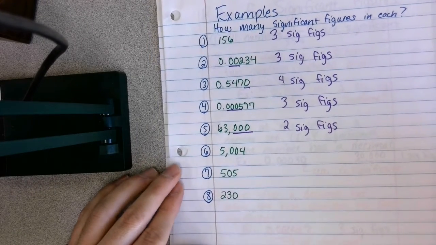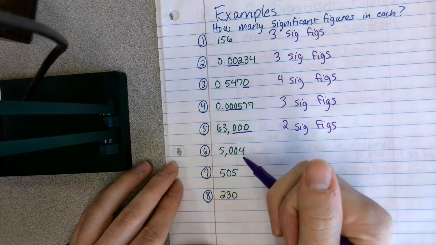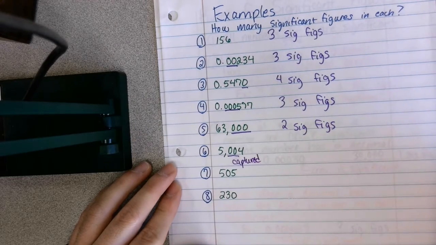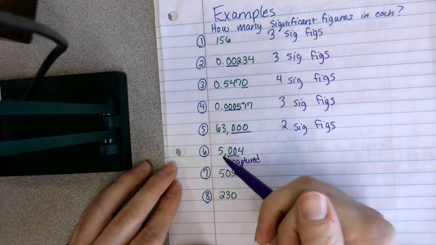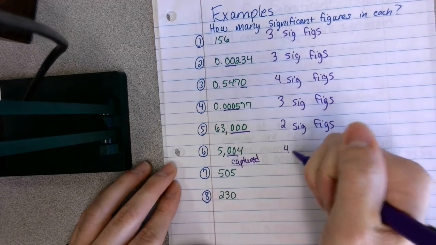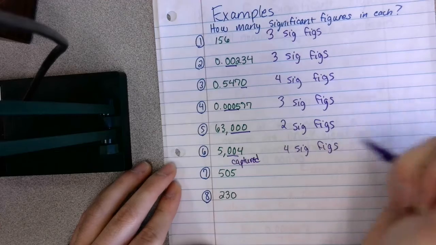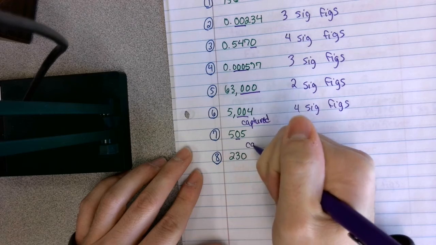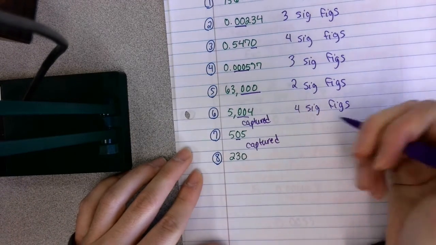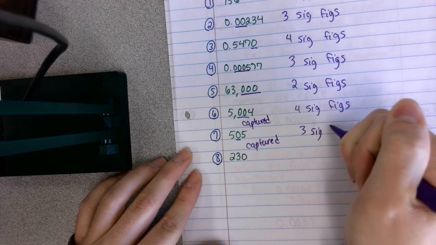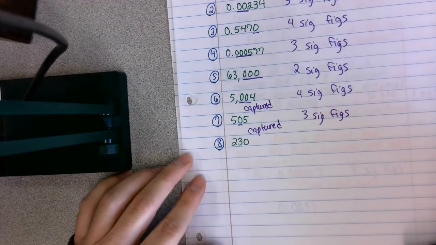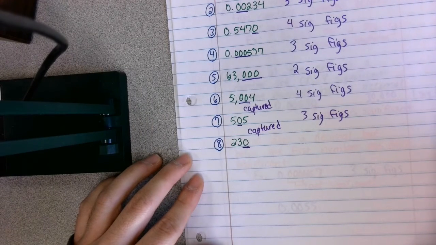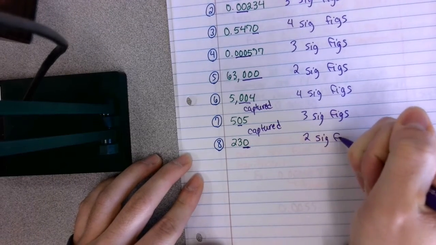Alright, number 6. 5,004. These zeros here are what they call captured, so therefore they are significant, so we're going to count them. So it's going to be 1, 2, 3, 4, so it's going to be 4 sig figs here. All right, number 7, this 0 here is, again, captured between the two 5s. So since it is captured, this one is going to have 3 sig figs. All right, and then finally number 8, this 0 is at the end of a number, but there's no decimal, so it is not significant. So this one has 2 sig figs.